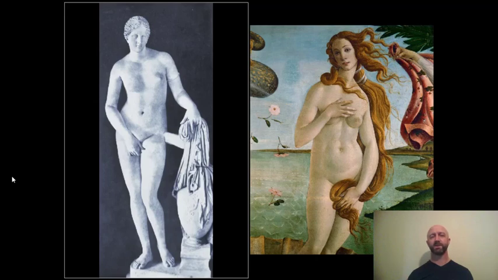And I always thought this was a little bit funny because she's supposed to be kind of shy or covering herself up, but they always do a really poor job of covering themselves up. They don't quite cover the areas that are supposed to be off limits. And we see that as well over here with Botticelli's Venus. She's trying to cover up her breasts, but doing a really poor job.